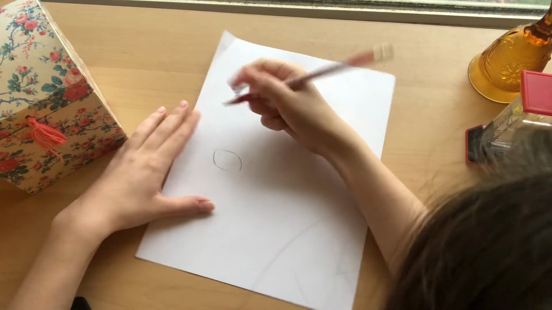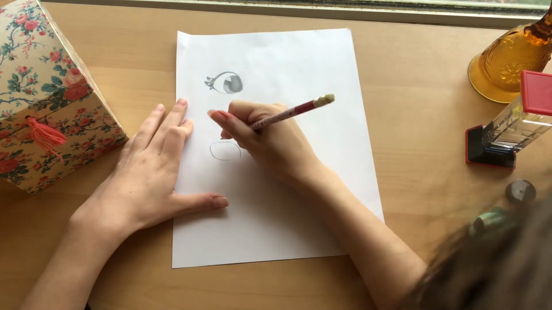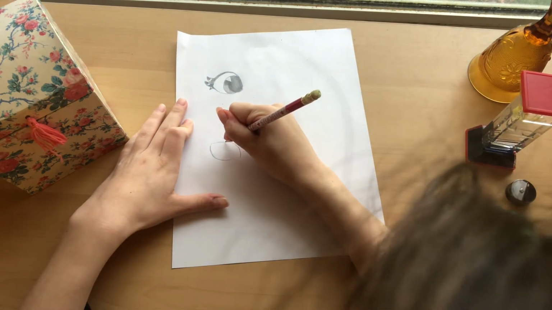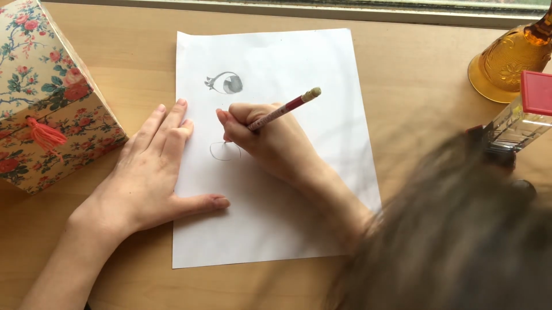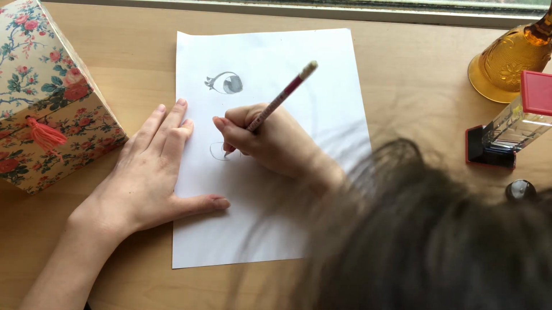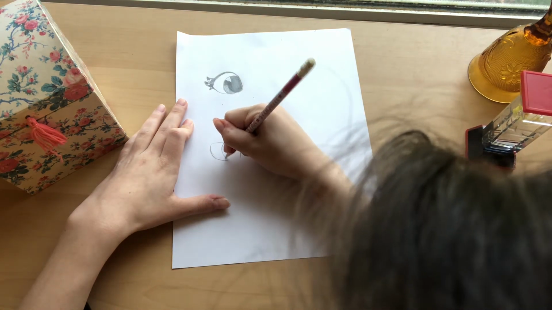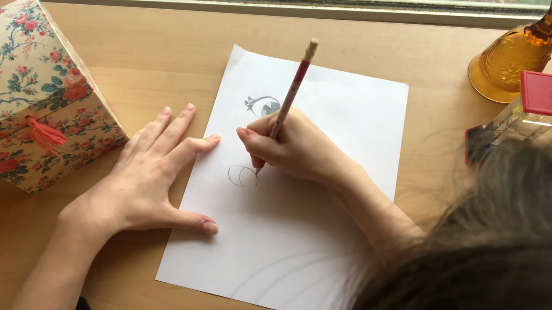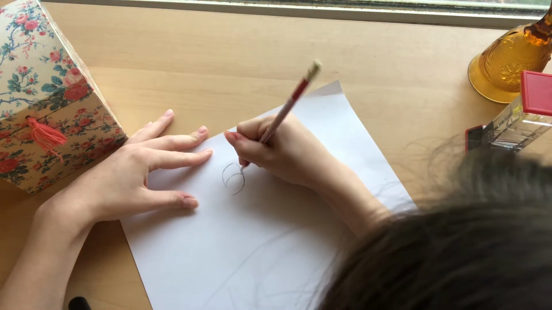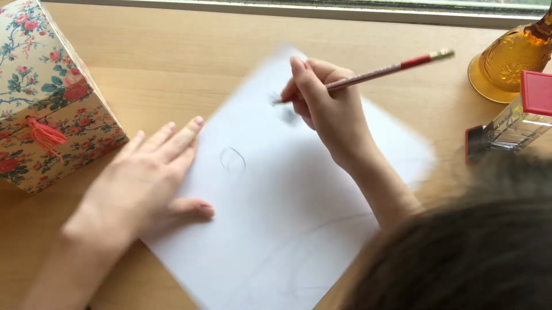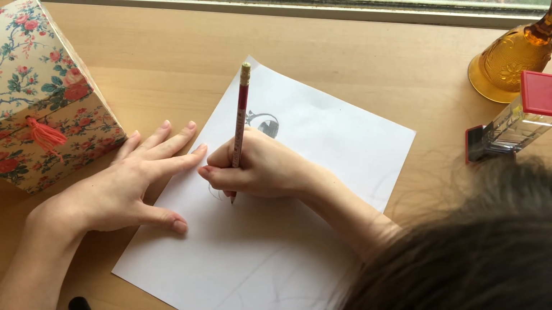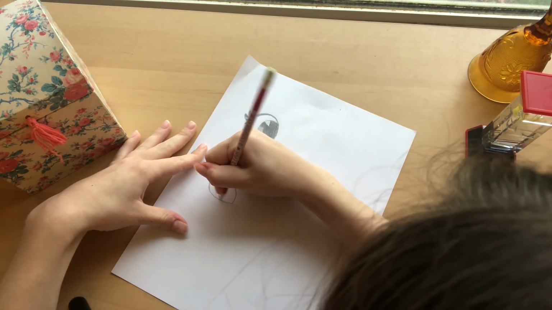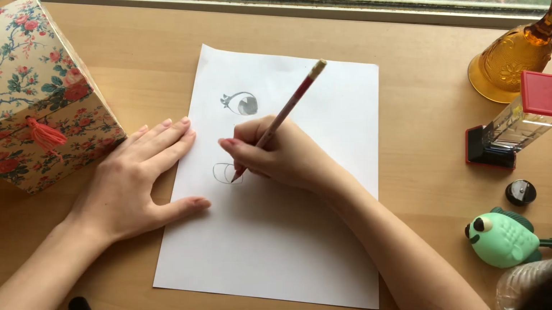I will actually continue this line this way. And then for the iris, I will just make the arc like this. And finish it off like that.